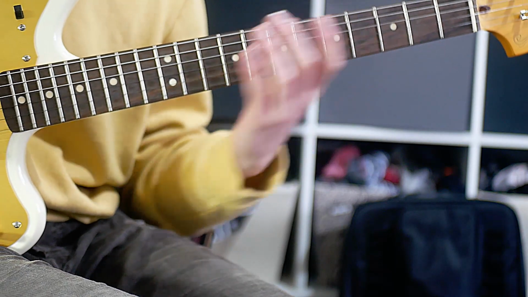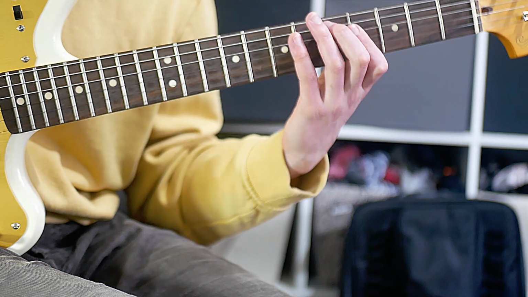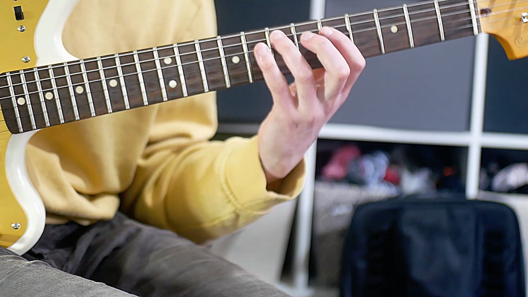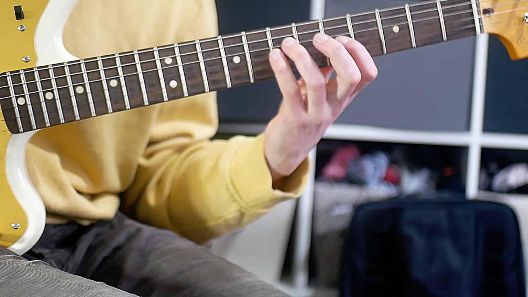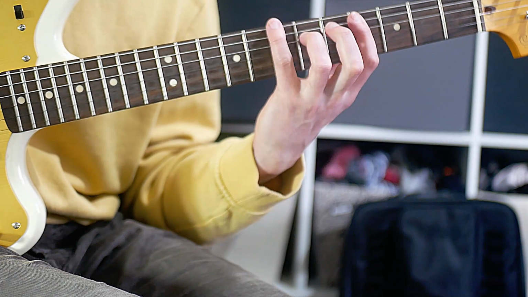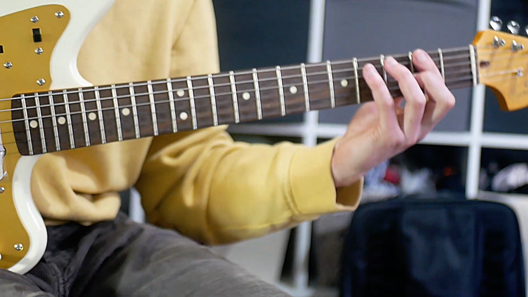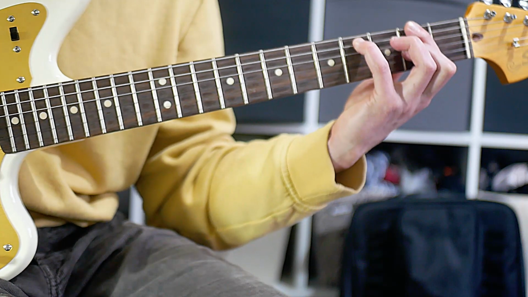So I've talked about this before, but take an arpeggio, and basically any kind of chord can be moved through a scale diatonically.